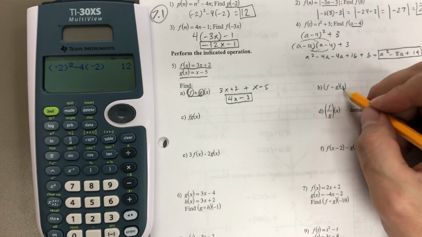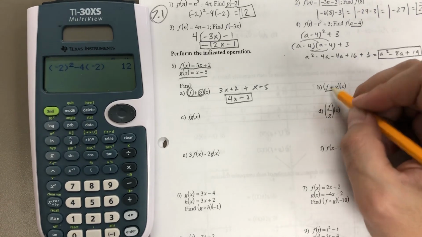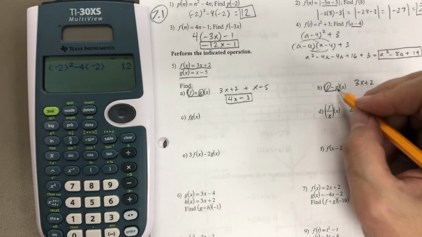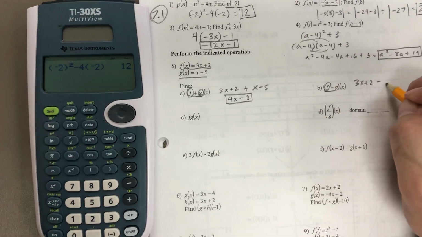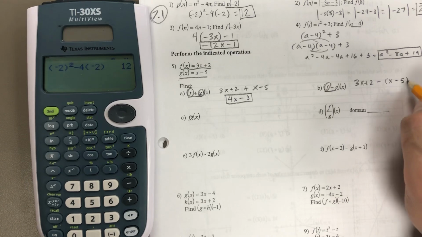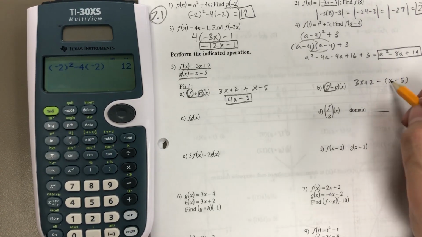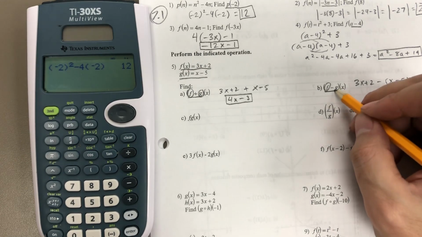This one says, again, this is not multiplication. This just says take the f function, so that's going to be the 3x plus 2, and subtract away the entire function of x minus 5. A lot of you guys are going to forget to put the parentheses around here, and that's actually going to be really important to get the right answer. So make sure to put parentheses around that second one, the g function here.